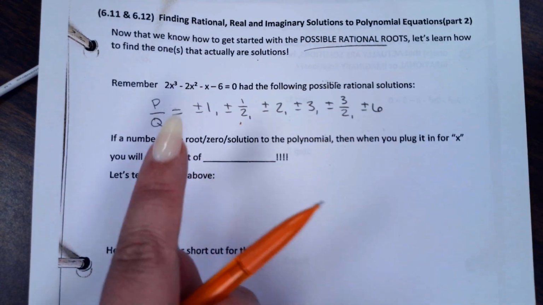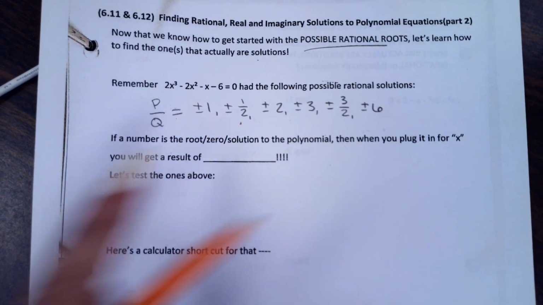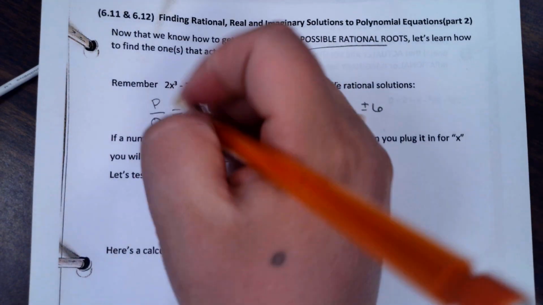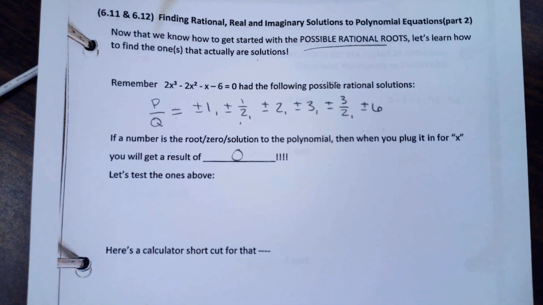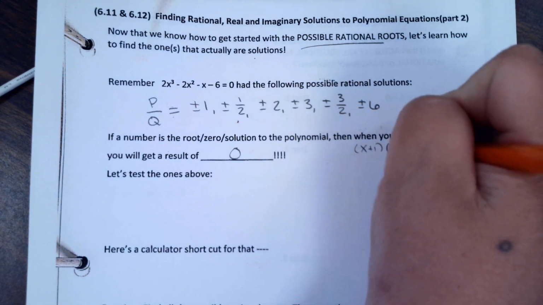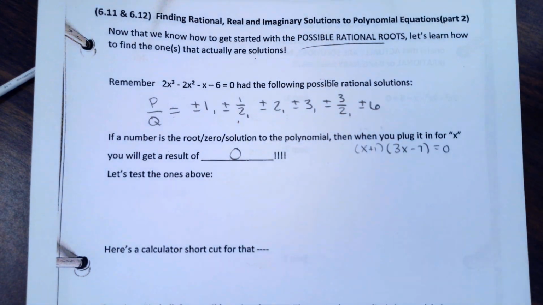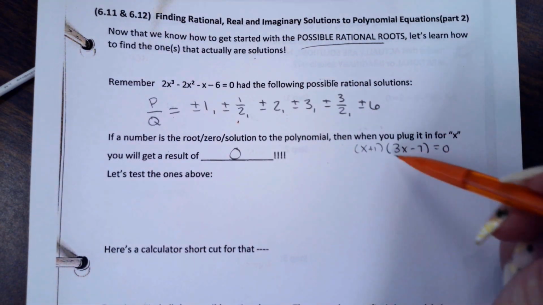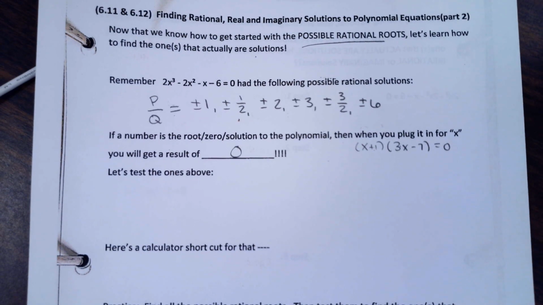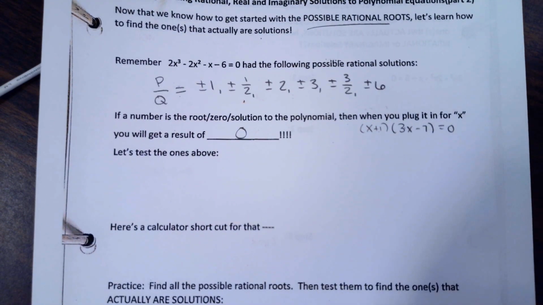If a number is a root or a zero or a solution, remember those all mean the same thing, to a polynomial, then when you plug it in for x, you will get 0, right? That was just like when we factored, we got x plus 1, 3x minus 7 equals 0, and we use the zero product property, because if one of these equals 0, that's a solution. So let's test the ones above.